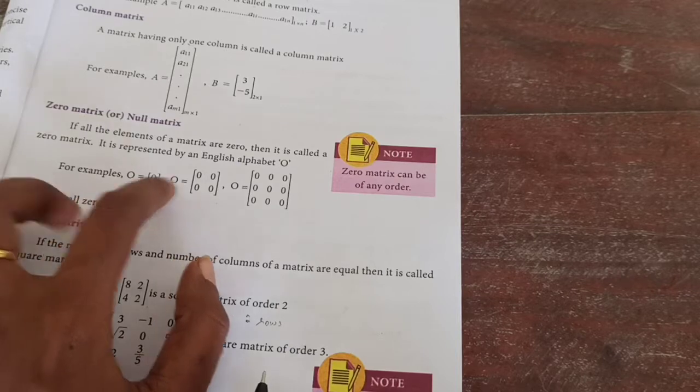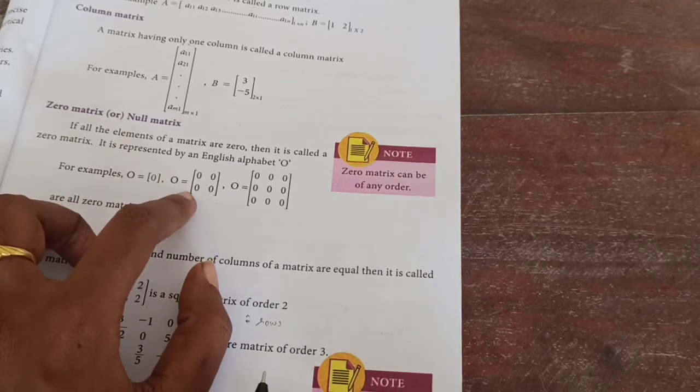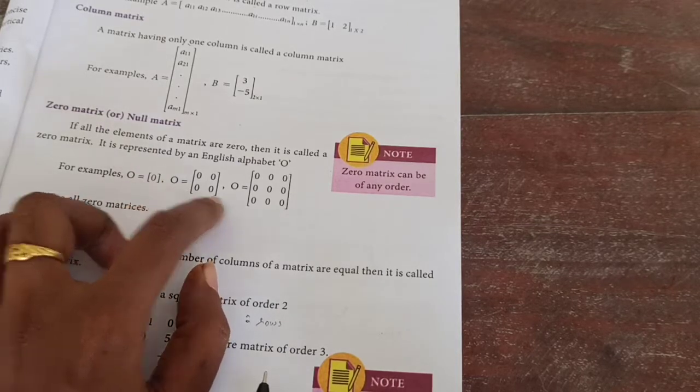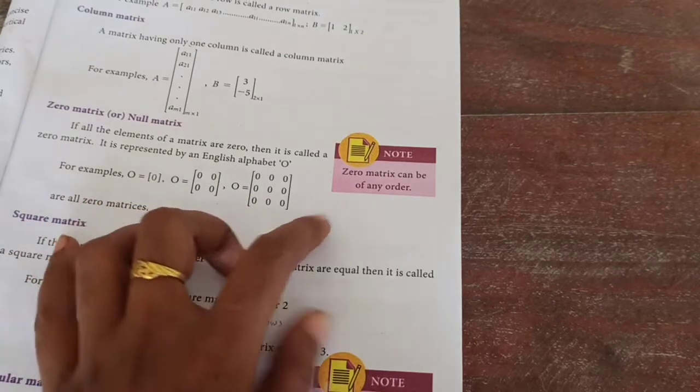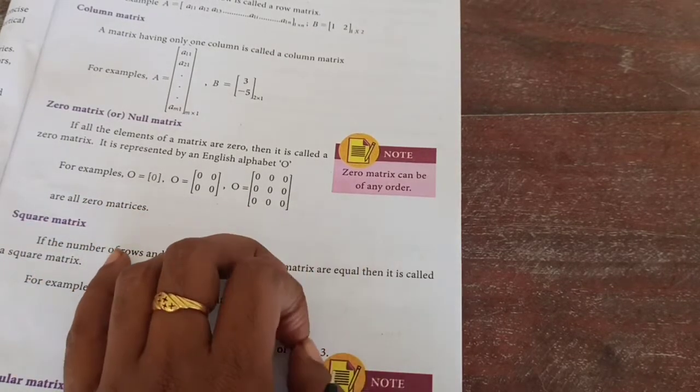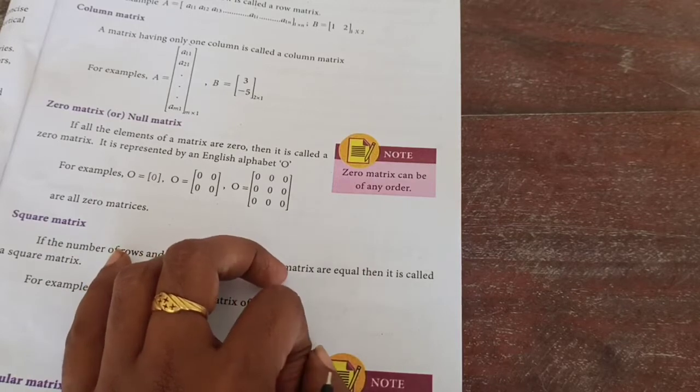That's a 0 matrix. The next one is 2 cross 2. That is also a 0 matrix. Next one is 3 cross 3. That's also a 0 matrix. So in the note it is given, a 0 matrix can be of any order. It will be in any order.